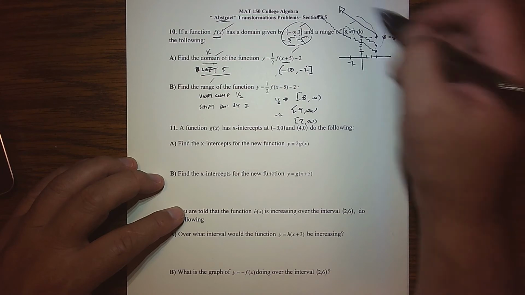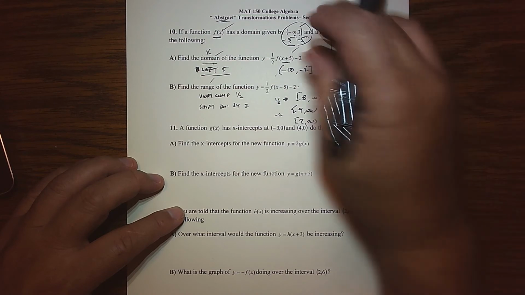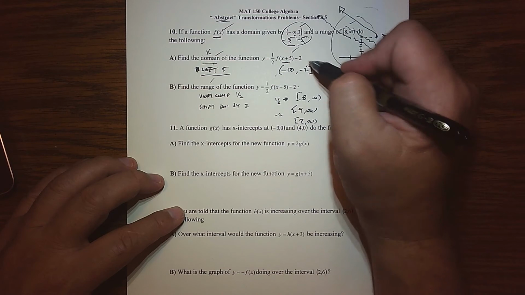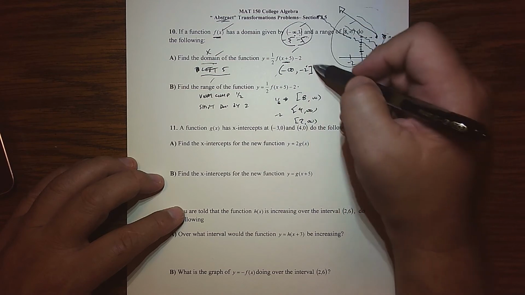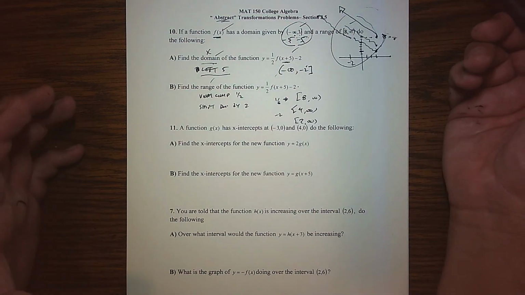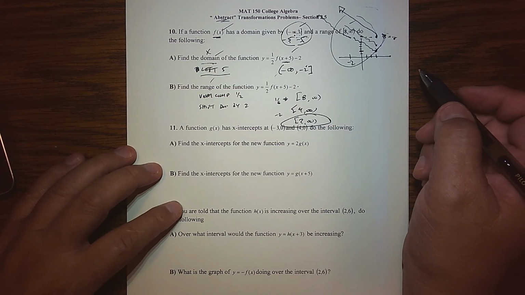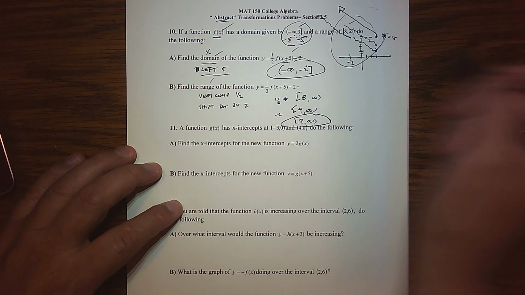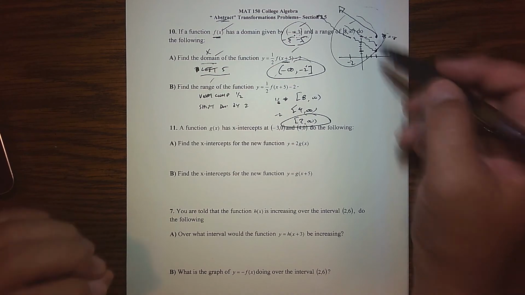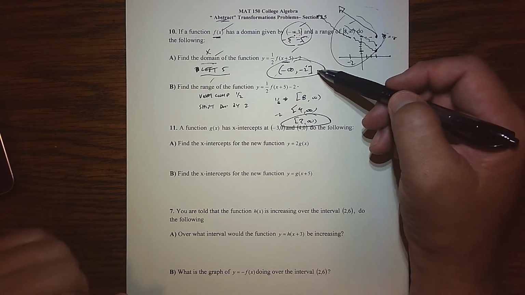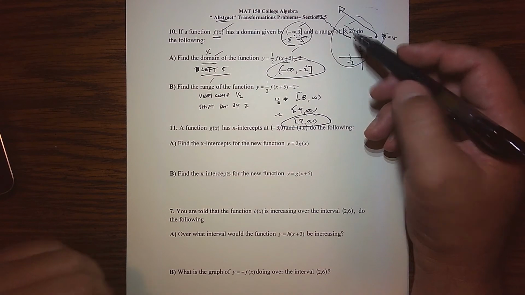So I manipulated the graph to get it, making something abstract concrete, or I just manipulate the x and the y values the way this is telling me to do it. And so our new range is 2 to infinity, and our new domain is from negative infinity to negative 2.